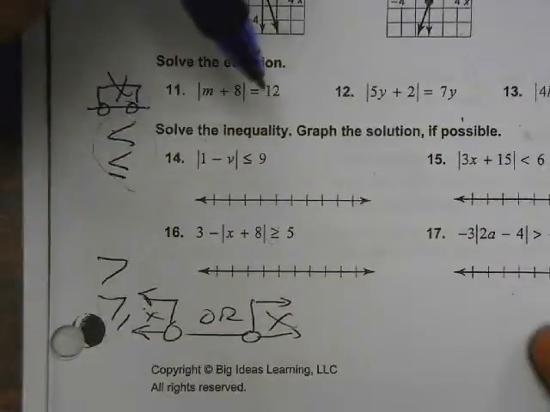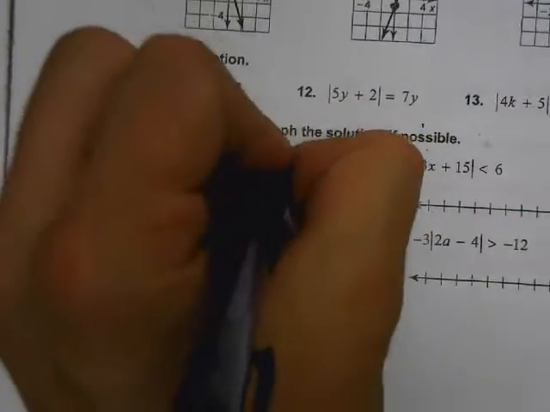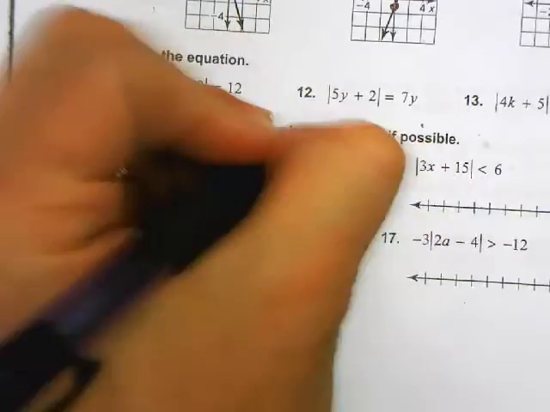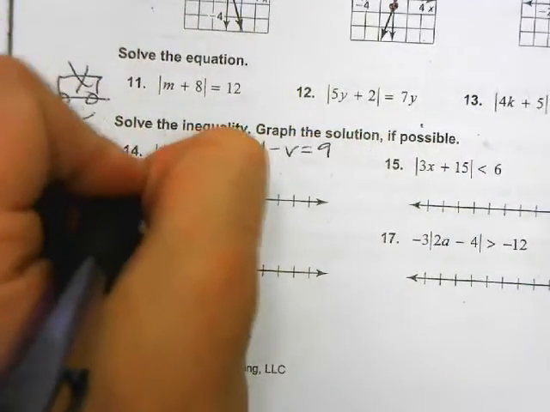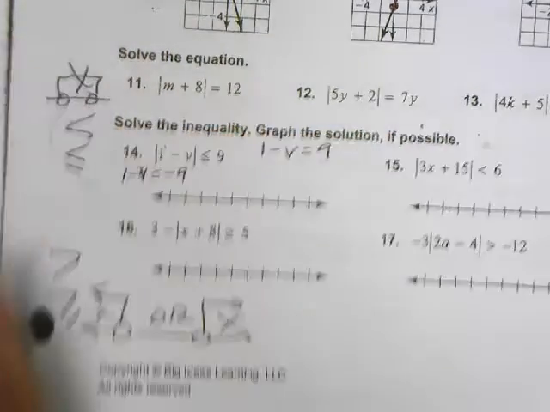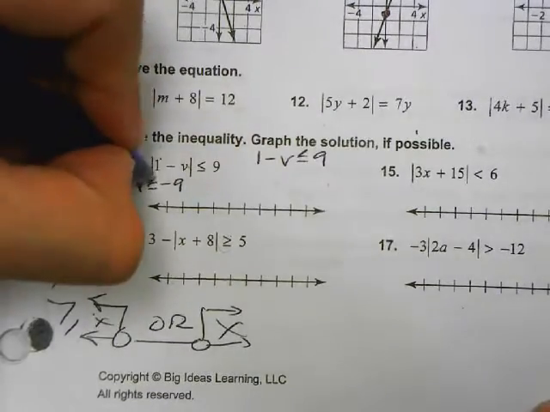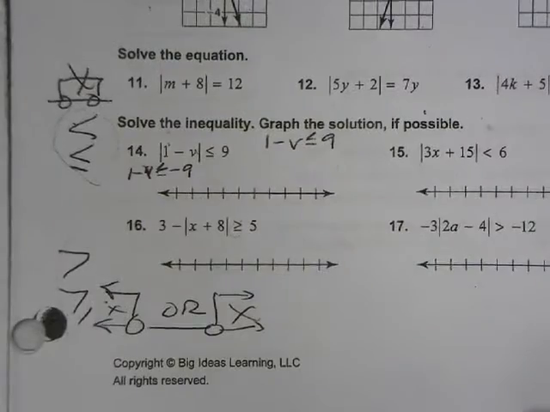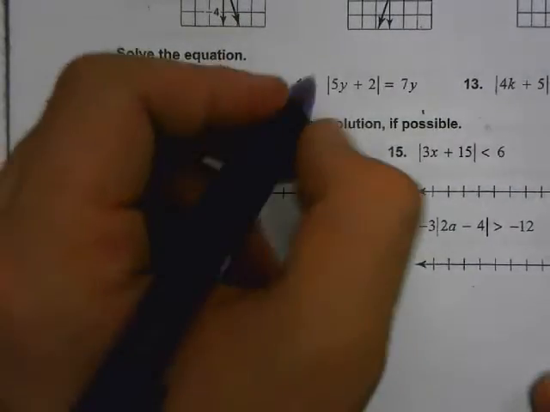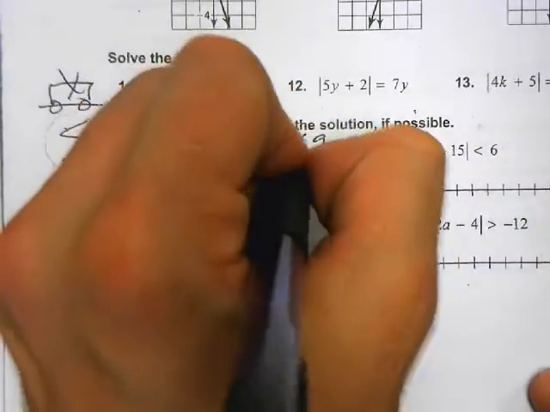So 1 minus v equals positive 9. And also 1 minus v equals negative 9. And I'm going to match up my symbols here where it says less than or equal to, just so we keep those right. I can add v and subtract 9.